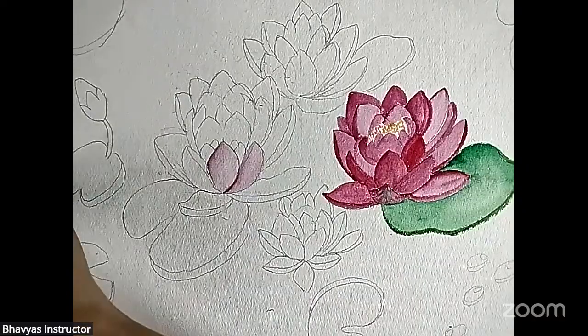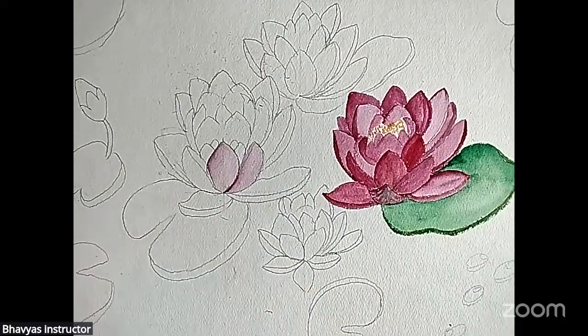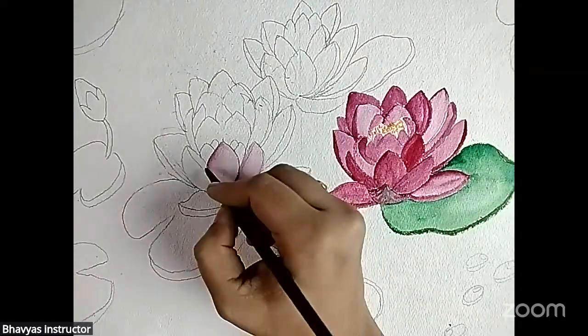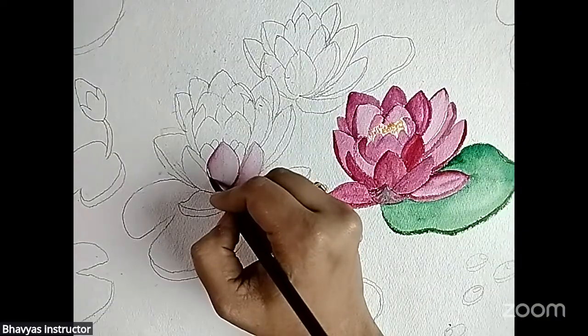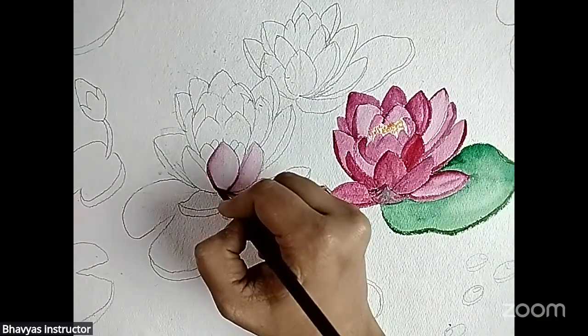Okay. Now for the next petal, same thing. Take dark pink and just add near to the petal like this.